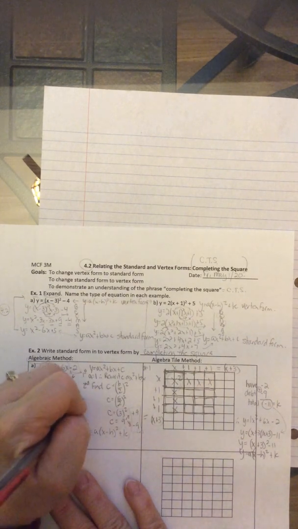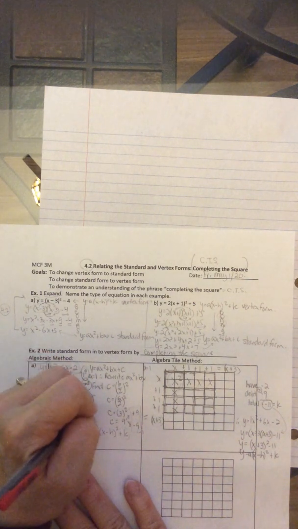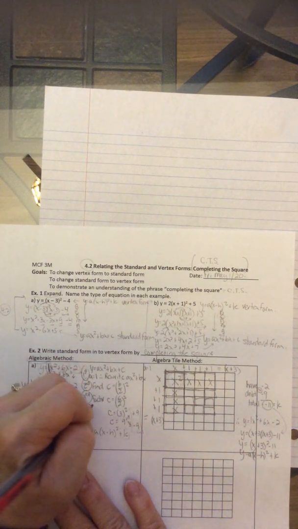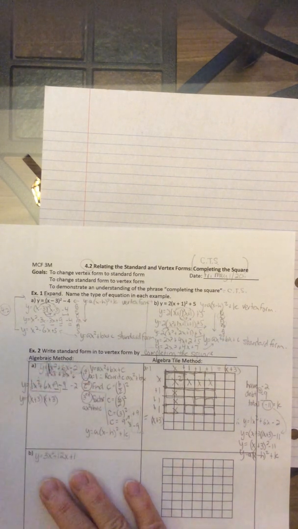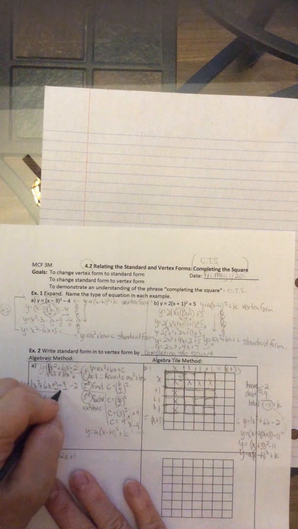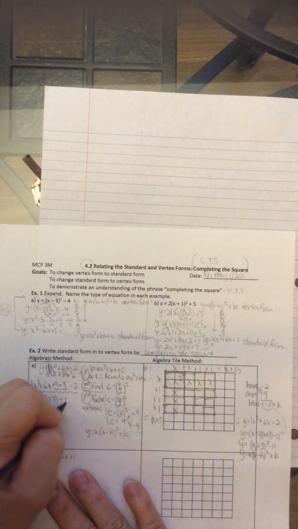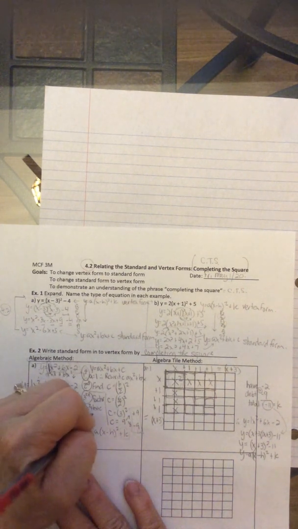Okay, so the third thing is factor ax squared plus bx plus c. So I want to factor it and then add the end terms. So that's negative, look at that, negative 11 is the number we had.